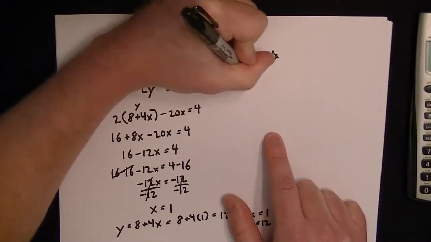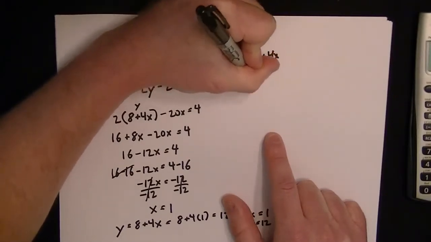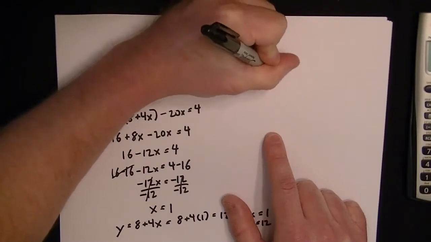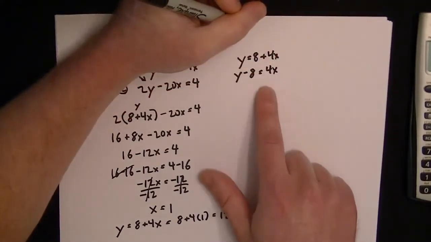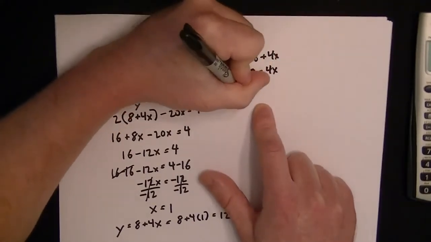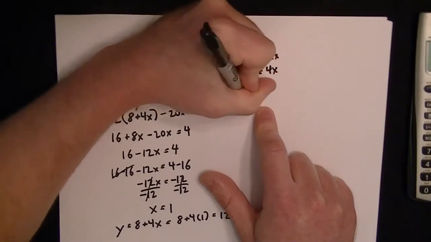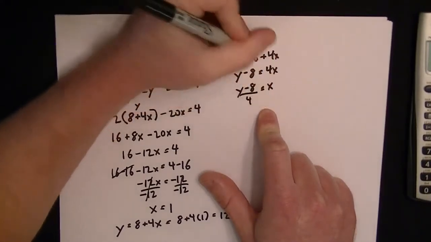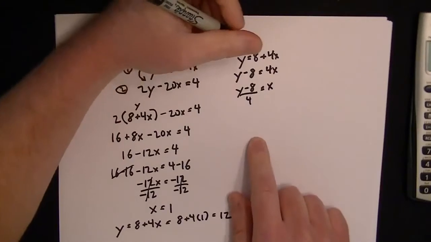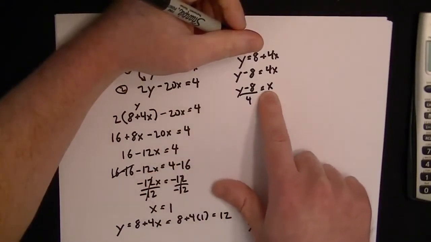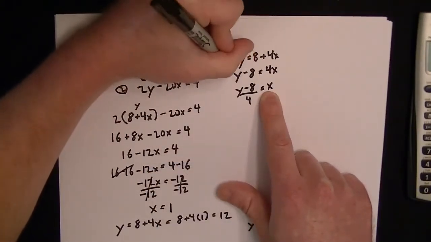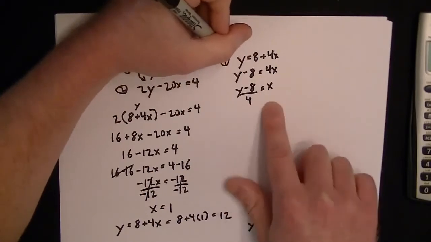We could do a y minus 8 on both sides, so that would equal 4x, and then we divide by 4, so we'd have y minus 8 over 4 is equal to x.